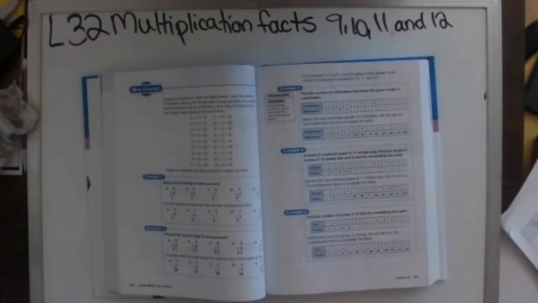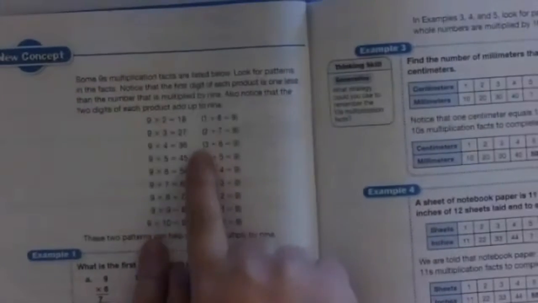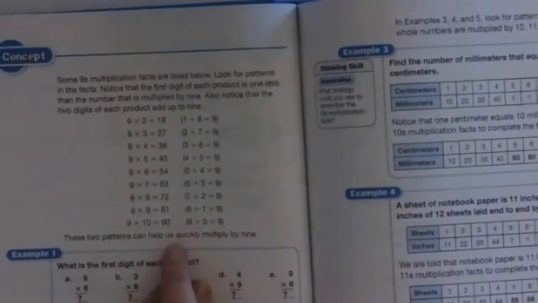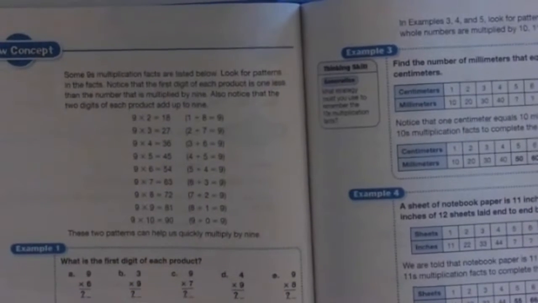So in multiplication particularly, you see patterns all the time. So we're going to look at some of the patterns that can help you figure out your 9s, 10s, 11s, and 12s. So this is the 9s times tables laid out nicely. And if you see our pattern, let's see if you can spot it. 9 times 2 is 18. 9 times 3 is 27. 9 times 4 is 36. 9 times 5 is 45.